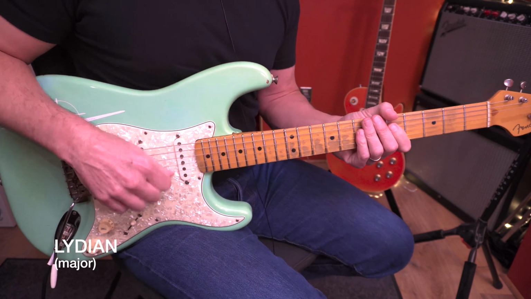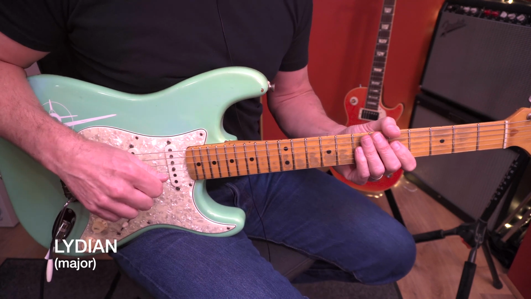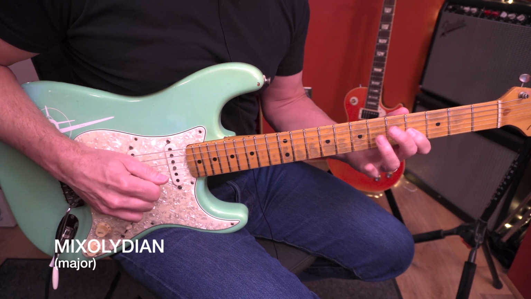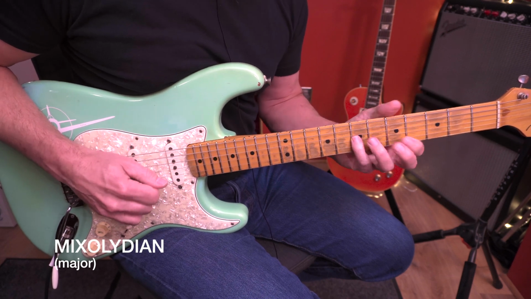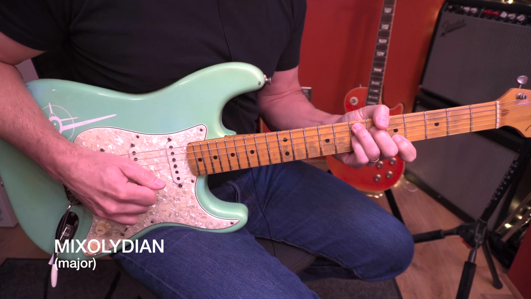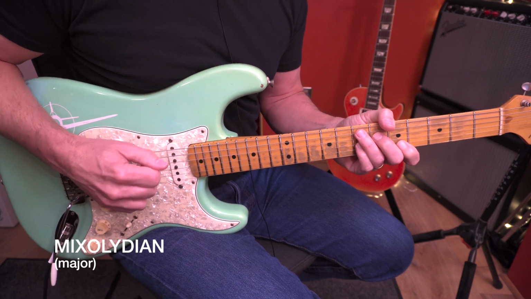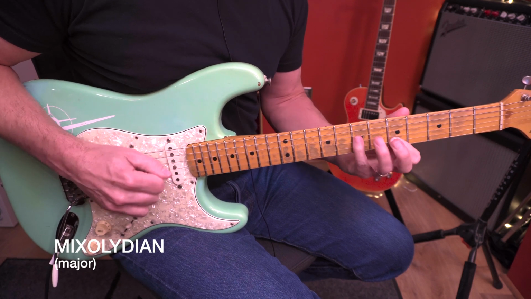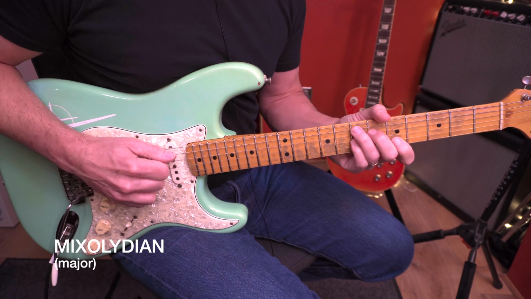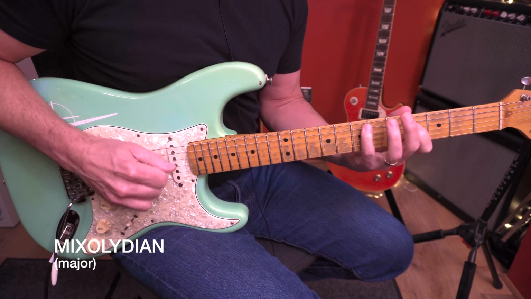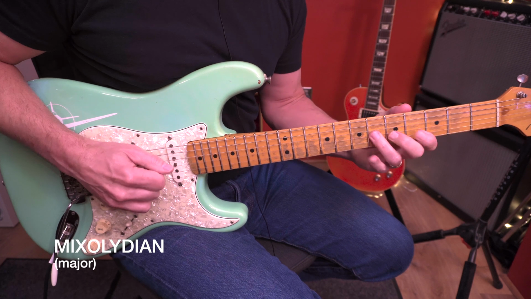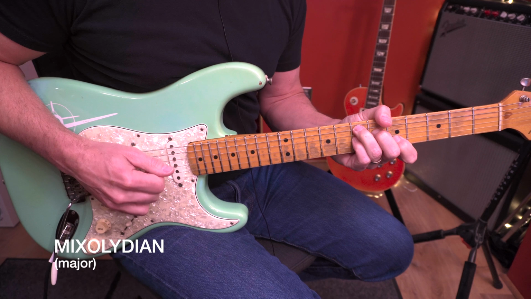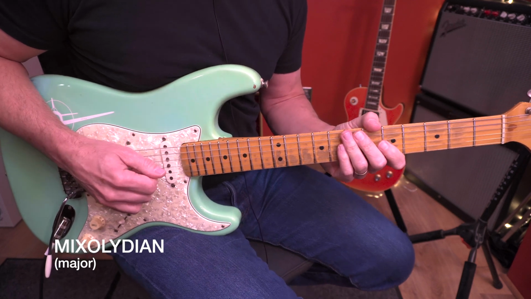That's Lydian. Next mode from the fifth degree is Mixolydian. Sounds like this. That's the chord that goes along with Mixolydian. Here's Mixolydian. It's also a major scale. That's the sound of Mixolydian.